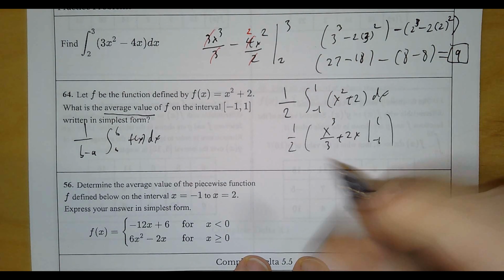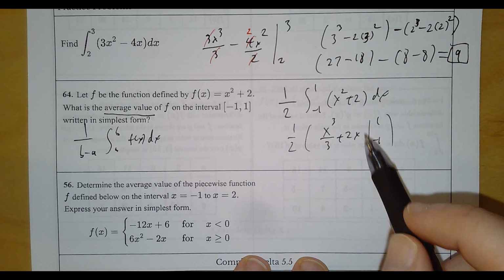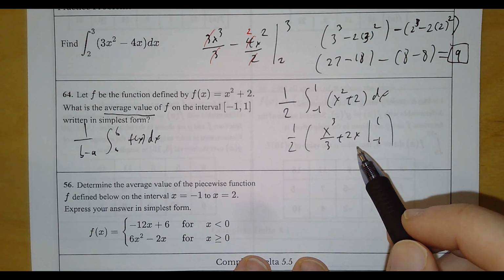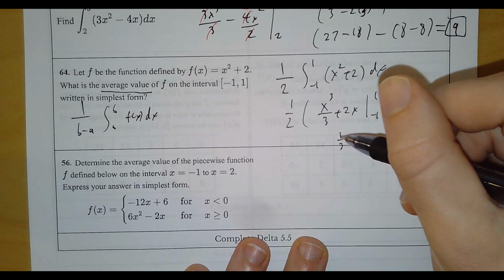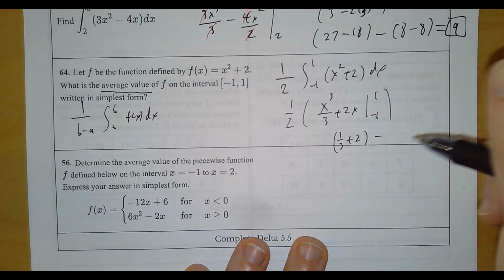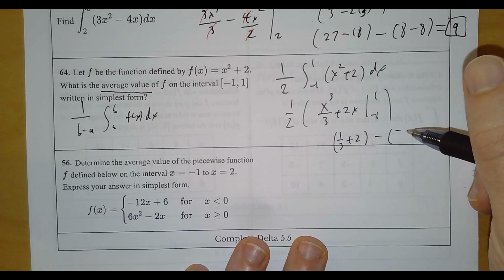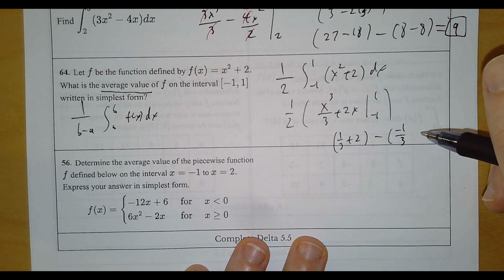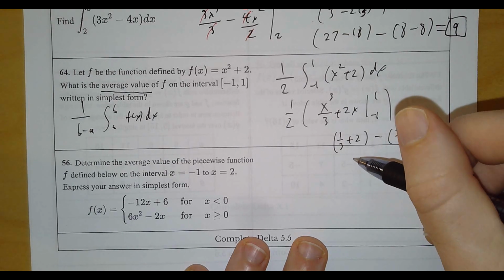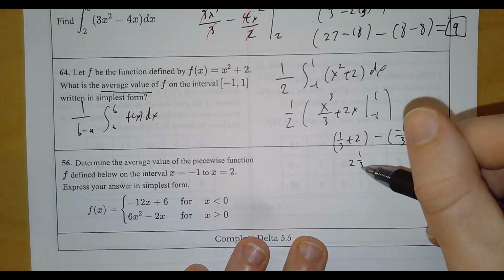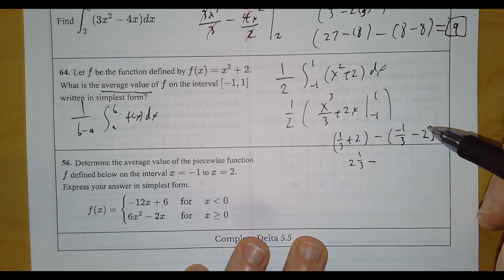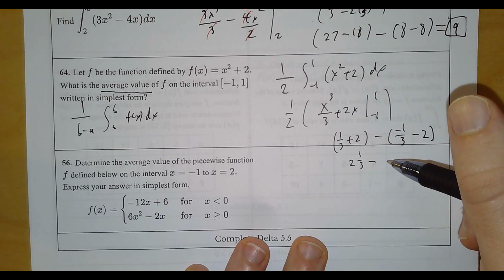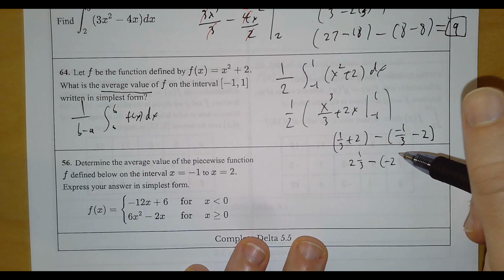Essentially, think of it like this: you're gonna find whatever this difference is, and then you'll multiply by 1/2. So it's gonna be 1/3 plus 2 minus negative 1/3 minus 2. So that's 2 1/3 minus negative 2 1/3.